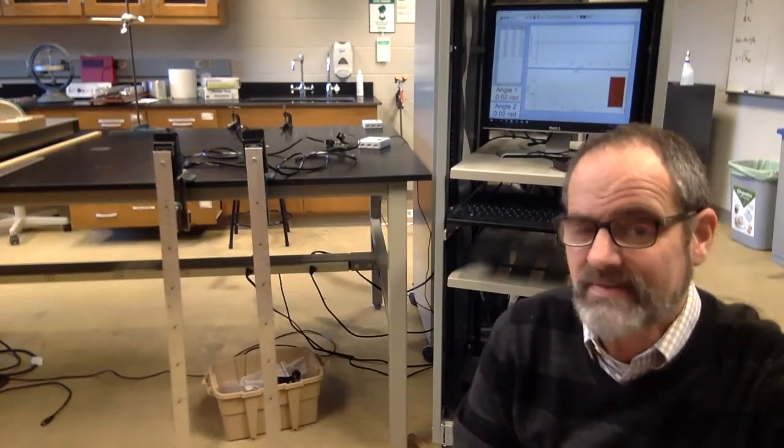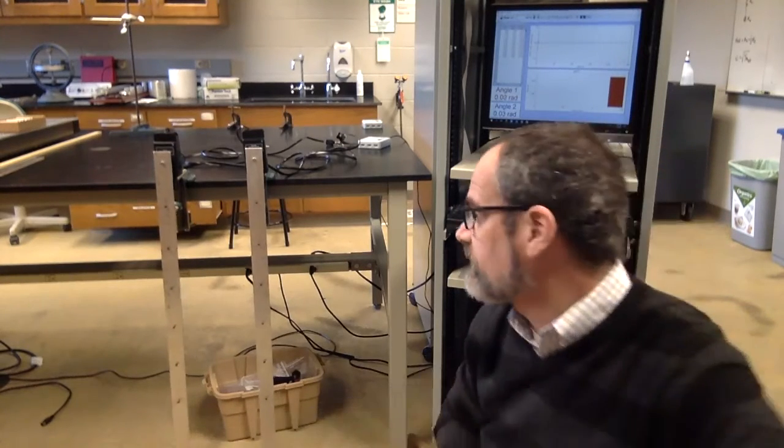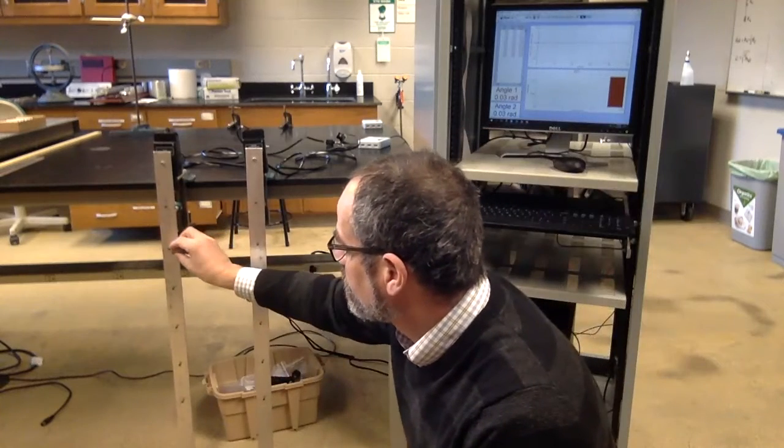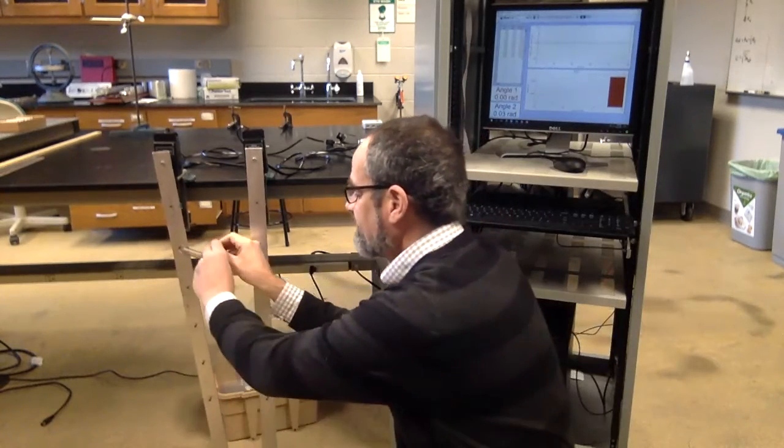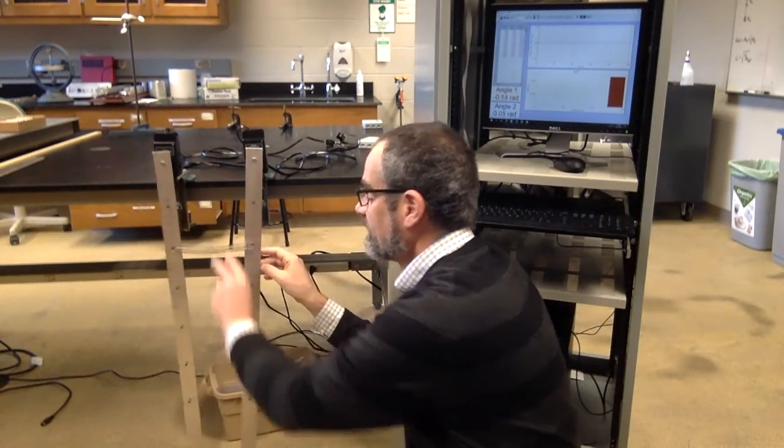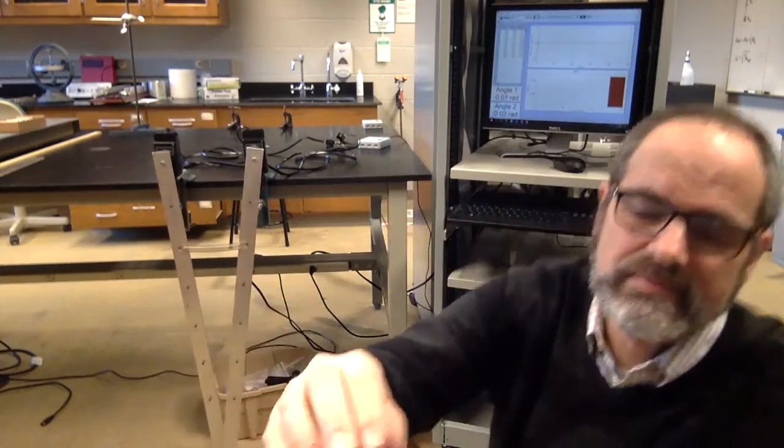Okay, now we're ready to set up the second measurement. Oh, let's see here. There we are. And to do that, we just place the coupling spring on the second set of holes, like so. Actually, I think I want to put this into a separate video. One second.